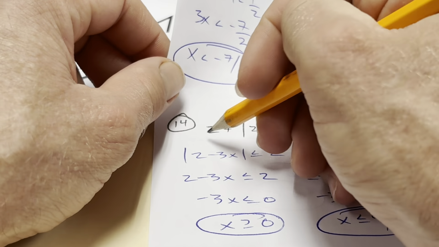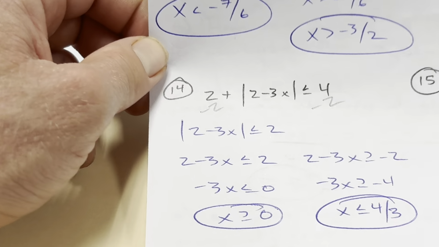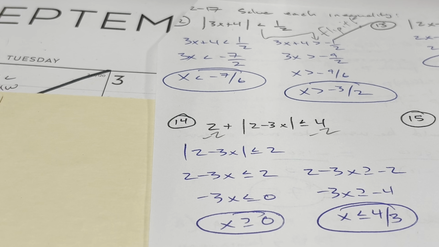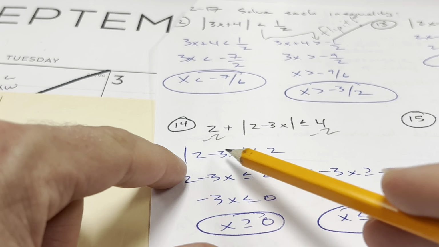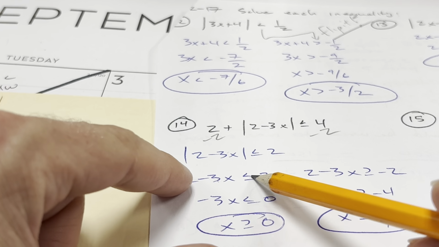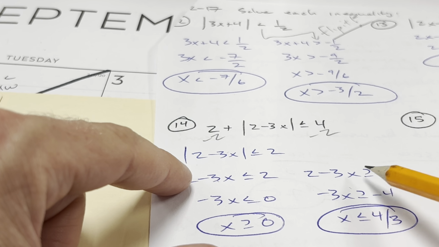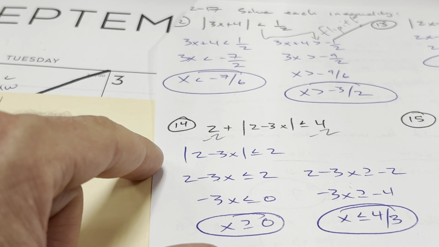Number 14, first thing I do, subtract 2. All right, then I pause. I have some distance less than or equal to 2, is that allowed? That is definitely allowed. So I'm going to take 2 minus 3x, I'm going to say it's less than or equal to 2. I'm going to say 2 minus 3x is greater than or equal to negative 2.